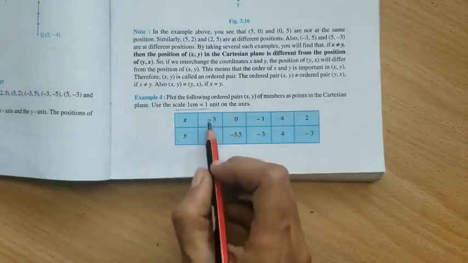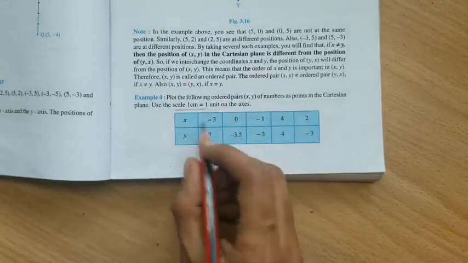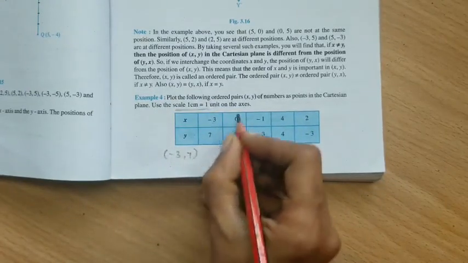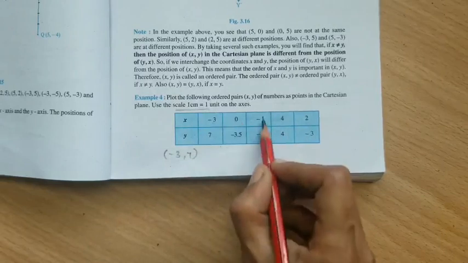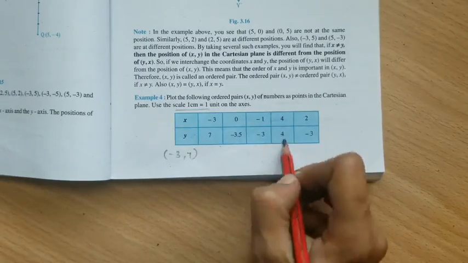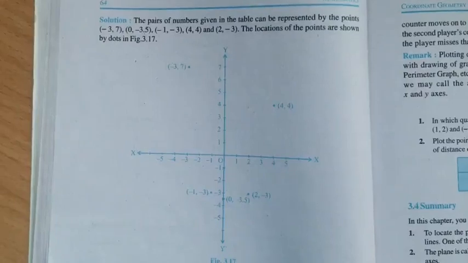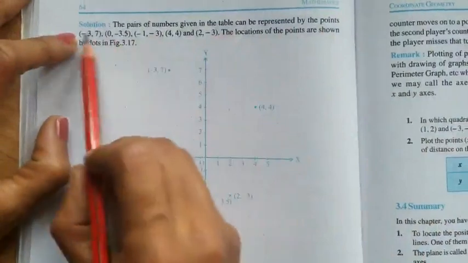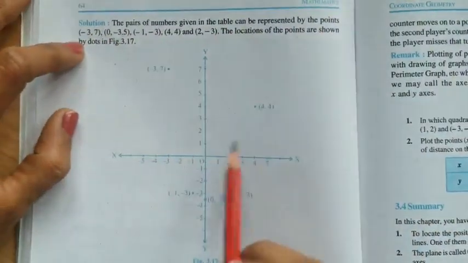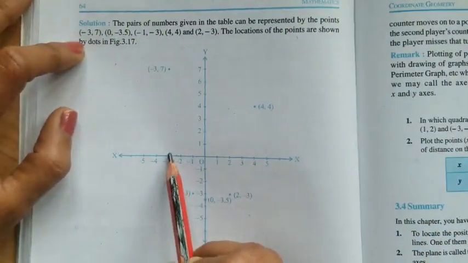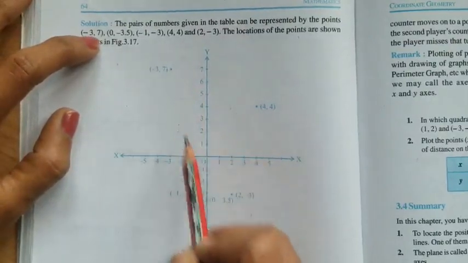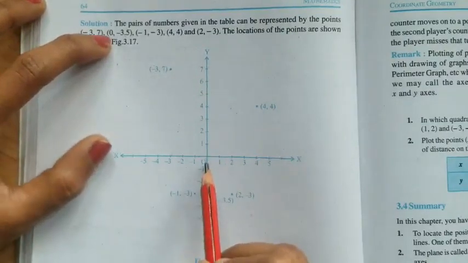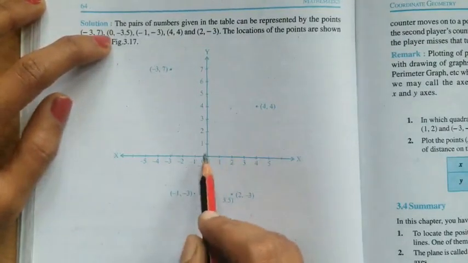How can you write this? The x value is minus 3, the y value is 7. So we can write this as (-3, 7). (0, -3.5). (-1, -3). (4, 4). (2, -3). Now let us mark this. The first point is (-3, 7). Where is it? Minus 3 is this one, plus 7. So this is the point (-3, 7).